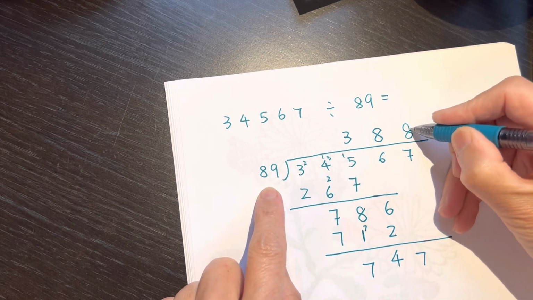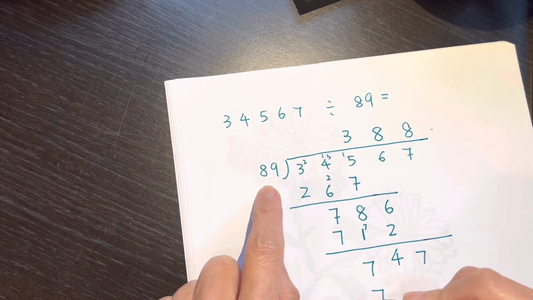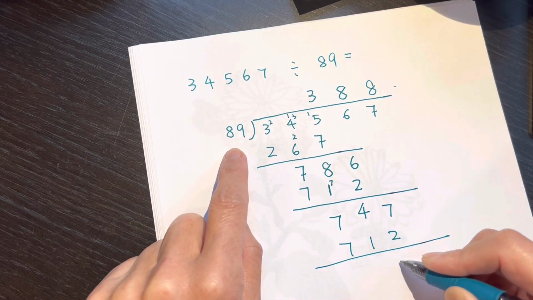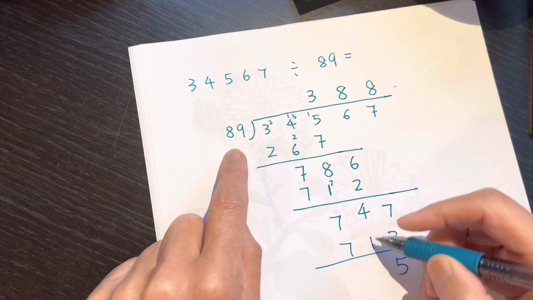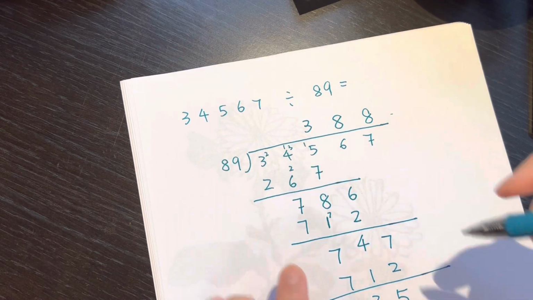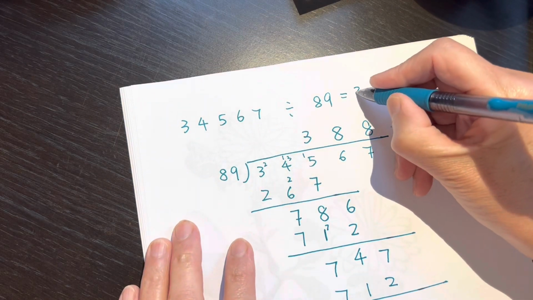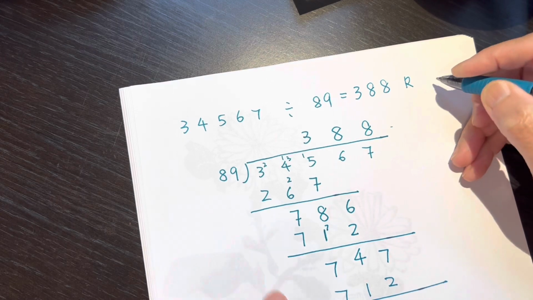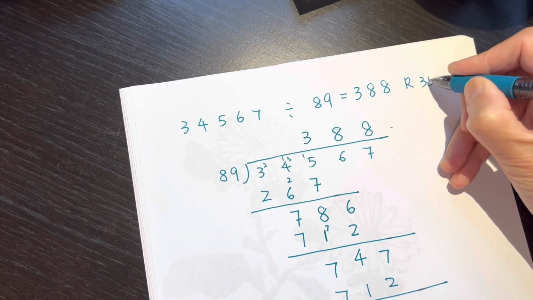Okay, we can still do 8, 7, 1, 2, 5, 3 and this is the remainder. So the result is 388, remainder 35.